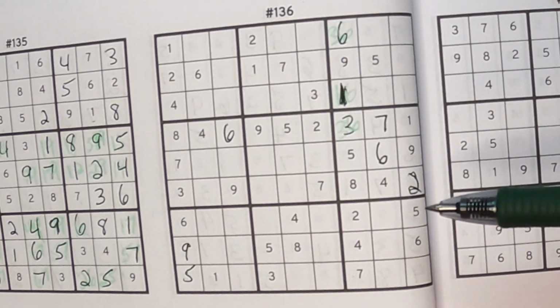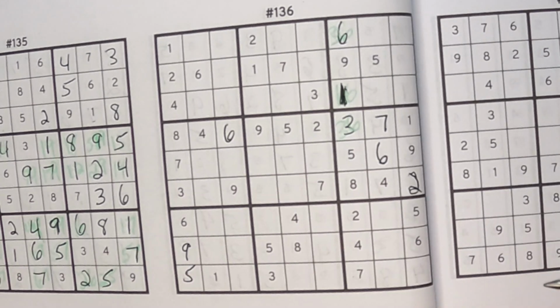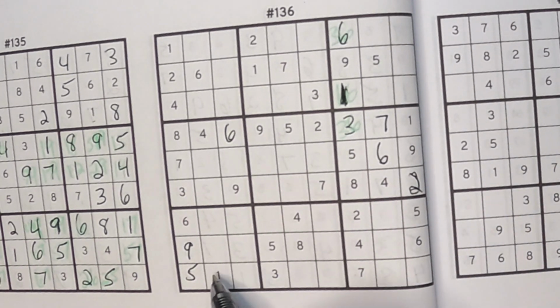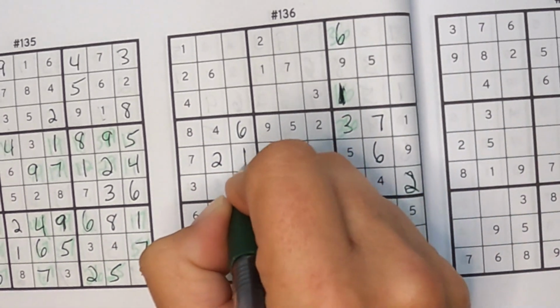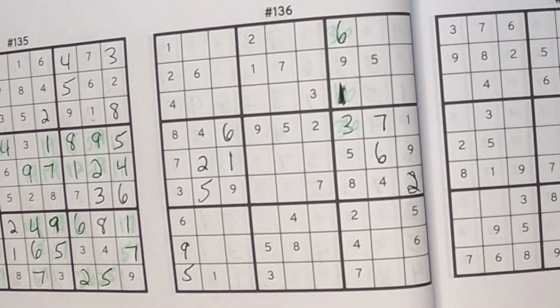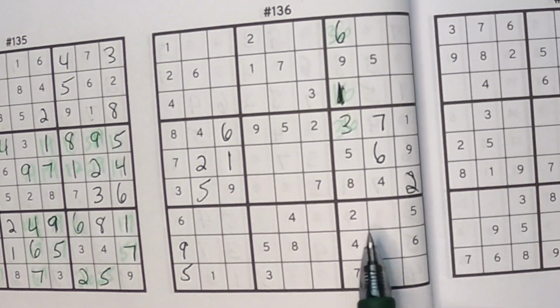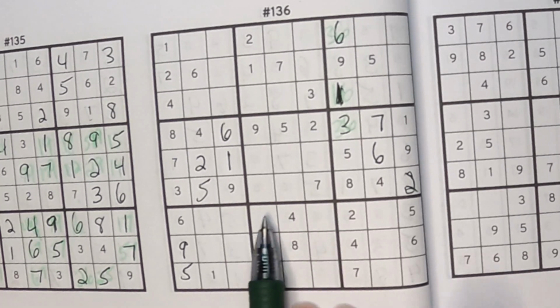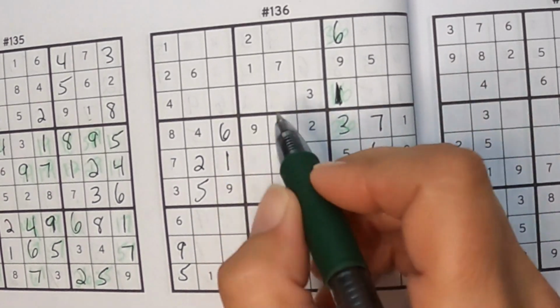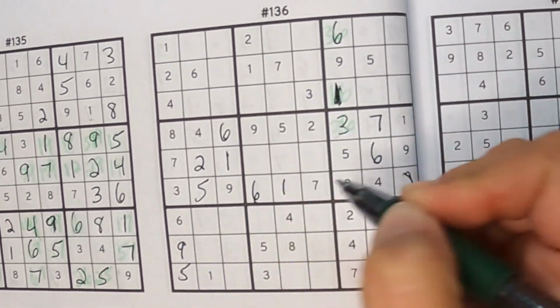For this box, we're missing 1, 2, and 5. We've got a 1 here and a 5 here, so this is our 2. That 5 makes this our 1, 5. For this row, we're missing 1 and 6. We've got a 1 here, so 6, 1.